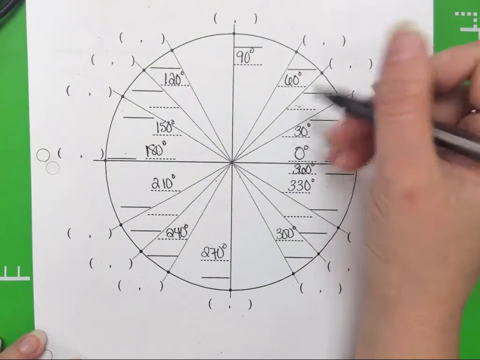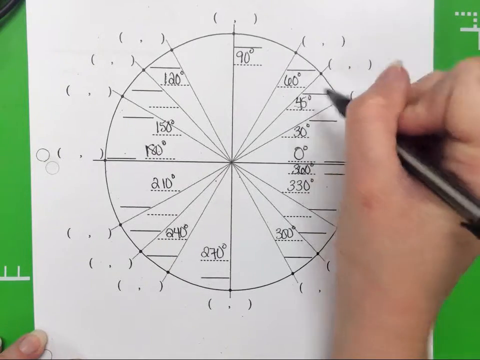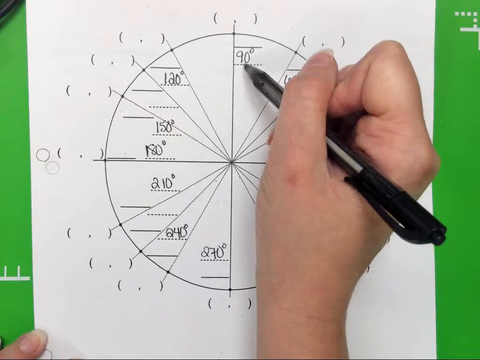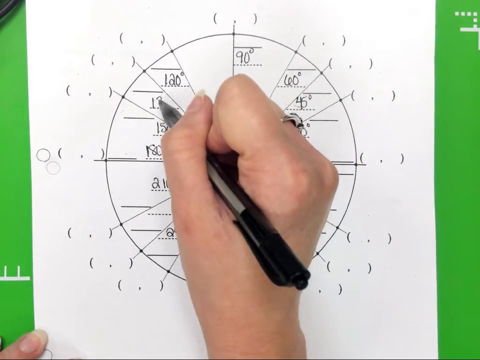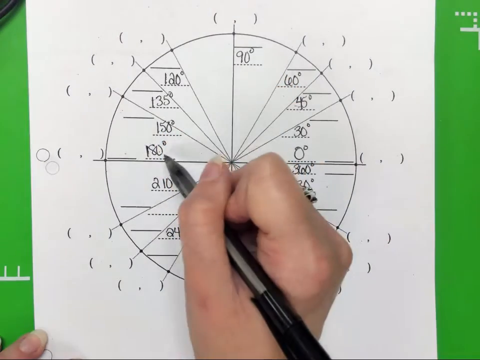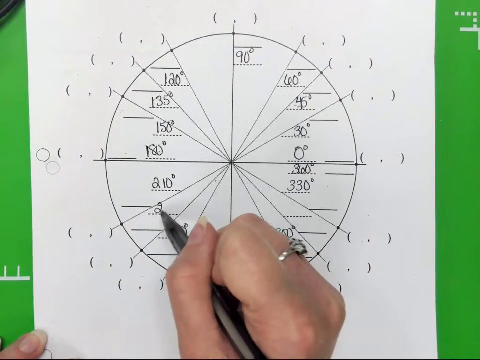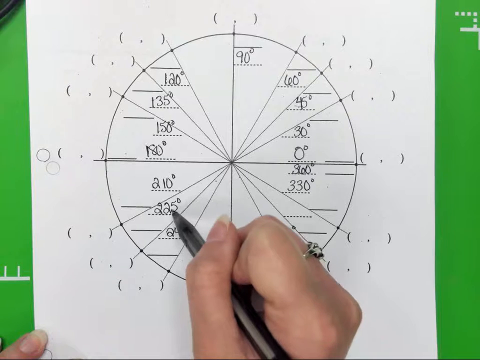45. So 0 plus 45 is 45. 45 plus 45 is your reference angle. You're going to hit it every time, okay? 90 plus 45 is? 135. Yep. Plus 45 is your reference angle. Plus 45 is? 225. Perfect.